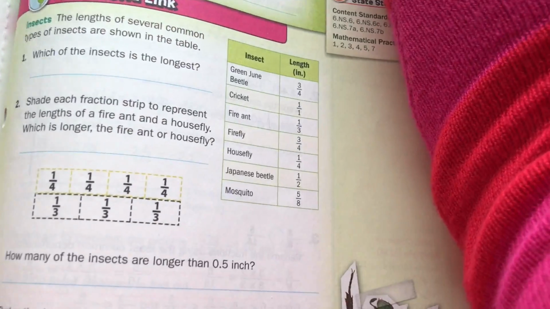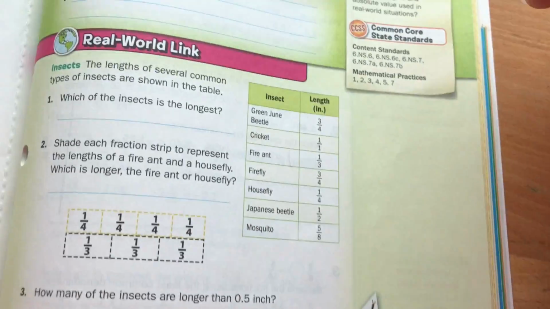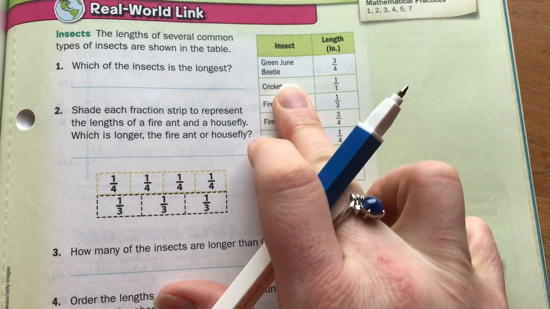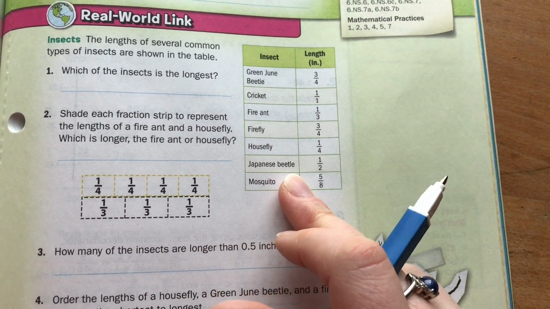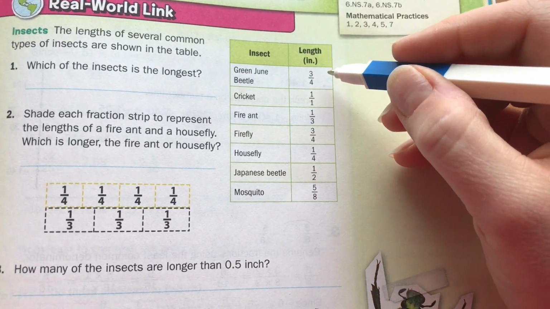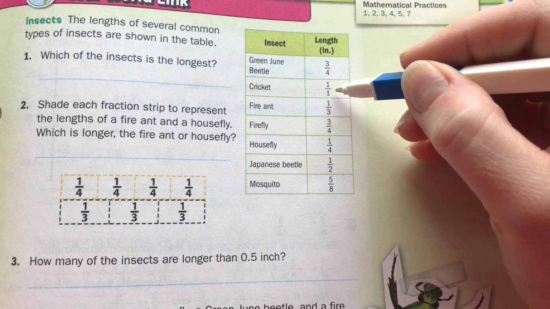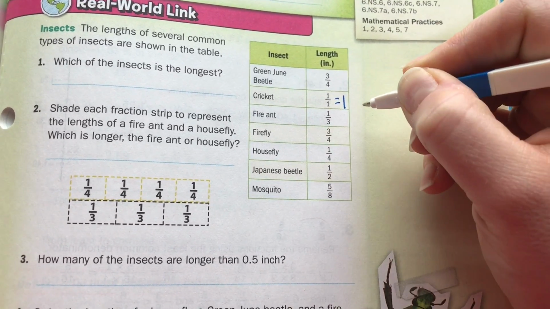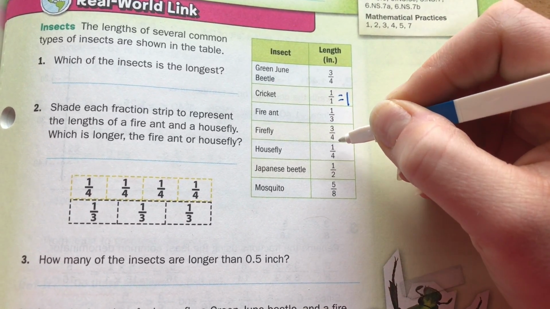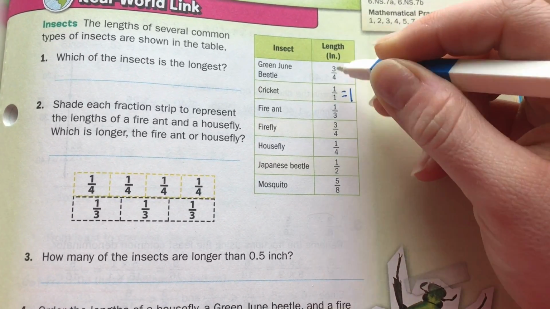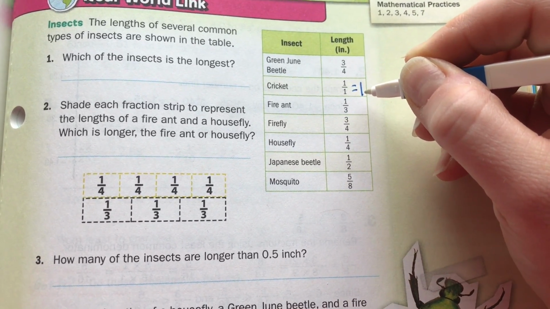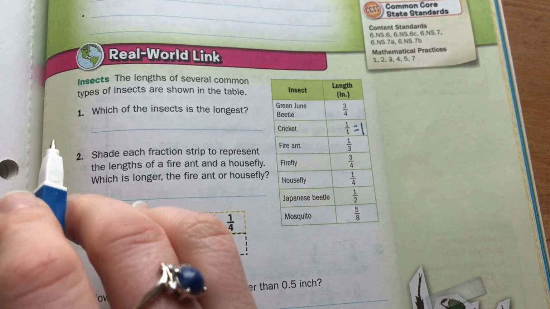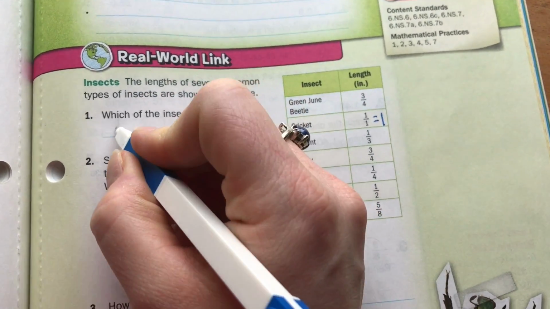Okay, here's the real world link. It says, insects. The length of several common types of insects are shown on this table. Which insect is the longest? So look, these are all fractions, 3/4. Oh wait, 1/1 equals 1 whole. This is fraction, fraction, fraction. So all of these are fractions. This is actually 1 whole inch. Everything else is less than an inch because it's a fraction of an inch. So the longest one is the cricket.